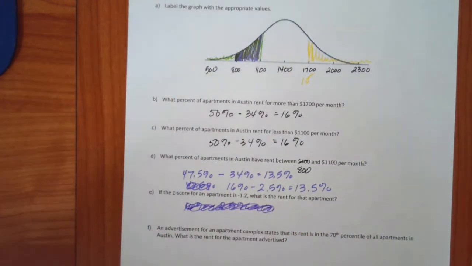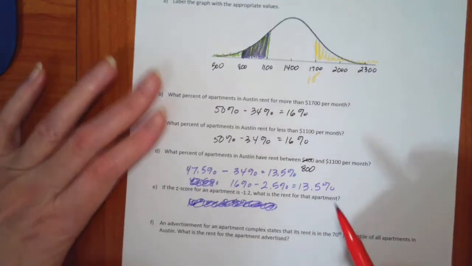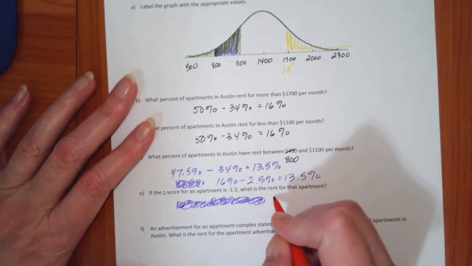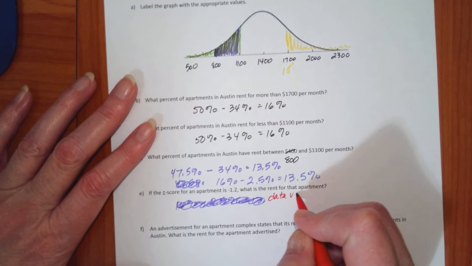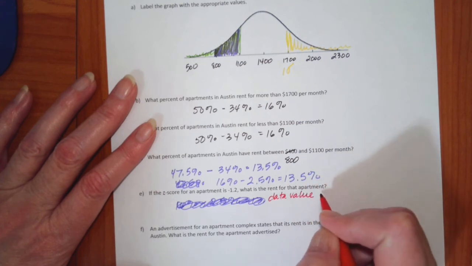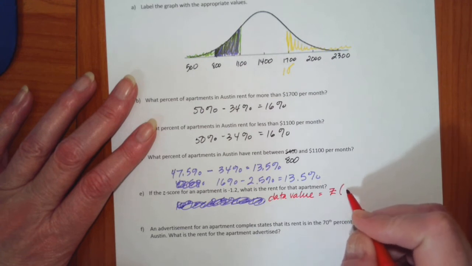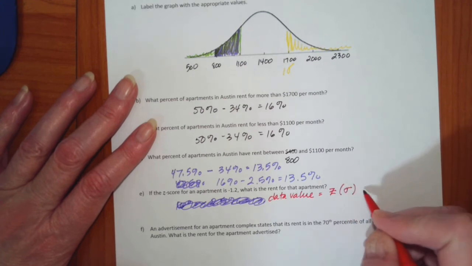Okay, the next one asks us about z-scores. If the z-score is negative 1.2, what is the rent? Okay, well, if I have a z-score, I can find the data value. So we know that the data value is equal to the z-score times the standard deviation plus the mean.